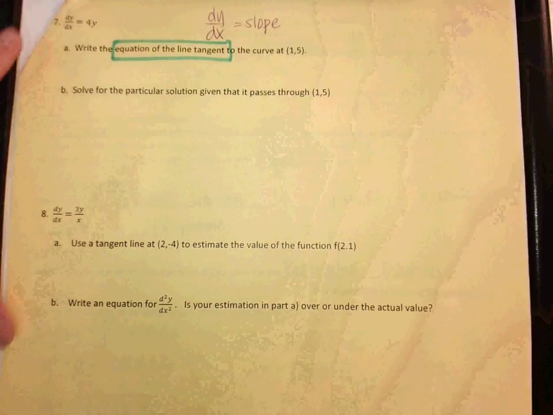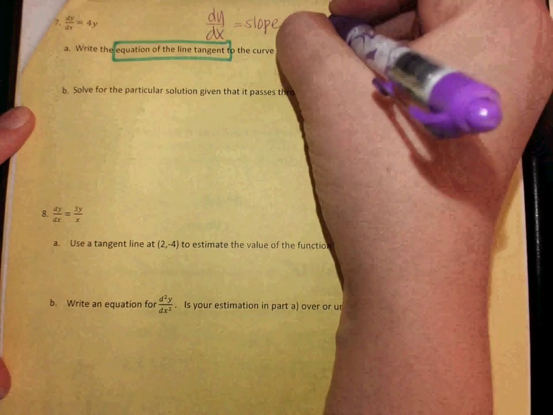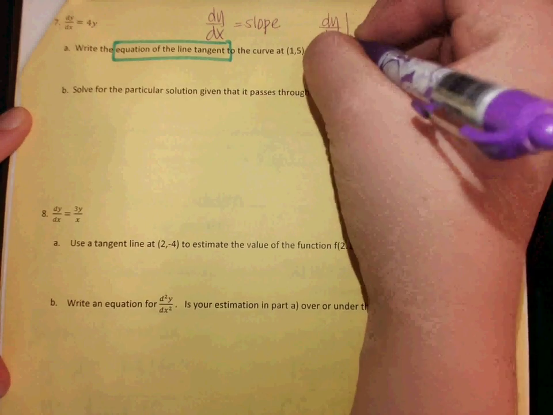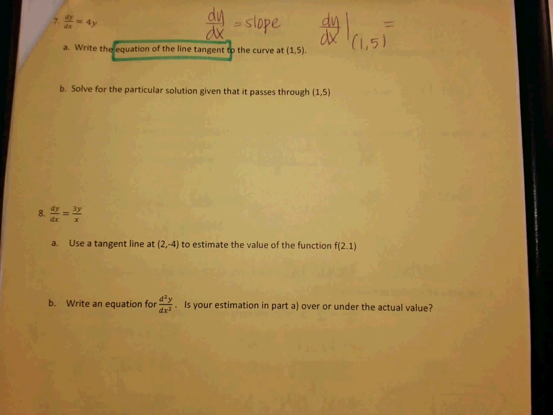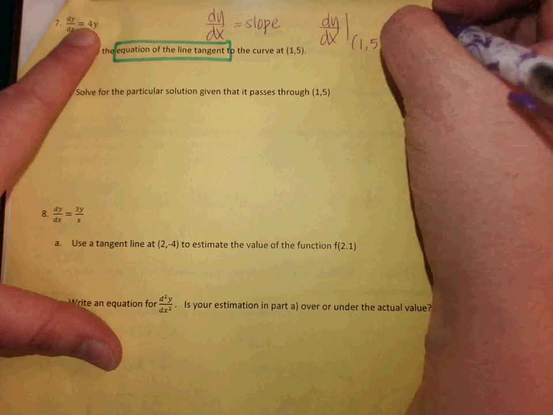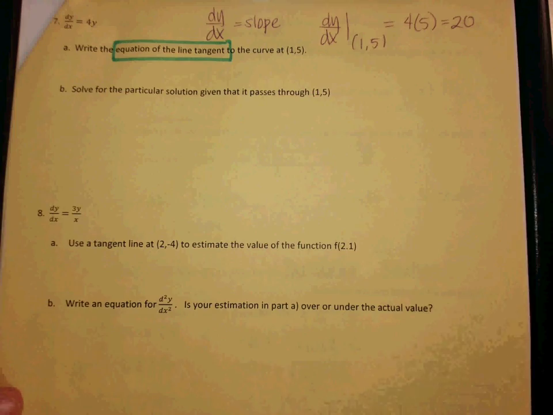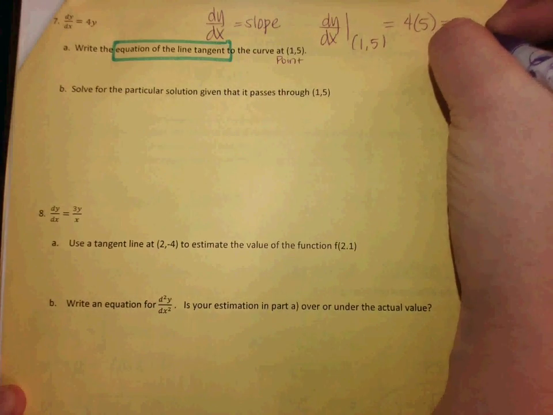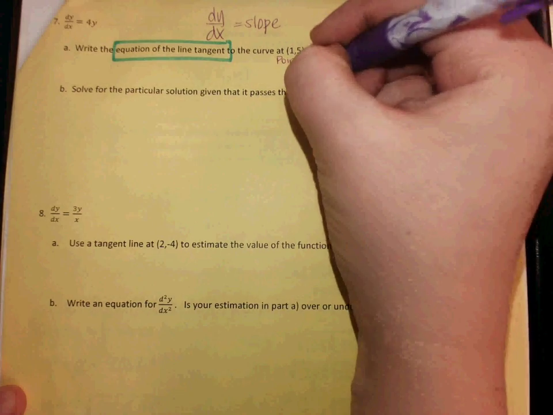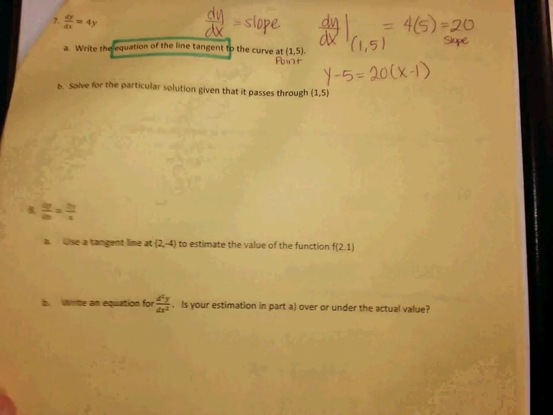So if you want the slope at a specific point, you just plug that point in. Now notice that here, my dy dx at 1, 5, I'm only going to end up using one of those values. Which value will I be plugging in? Only the 5. So what is 4 times 5? 20. From there, write the equation of the tangent line. So here's our point right here. Here's our slope. What will my equation be? y minus 5 equals 20 times x minus 1. Very good.